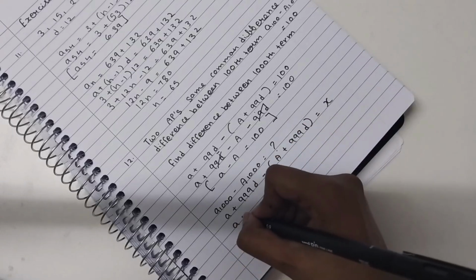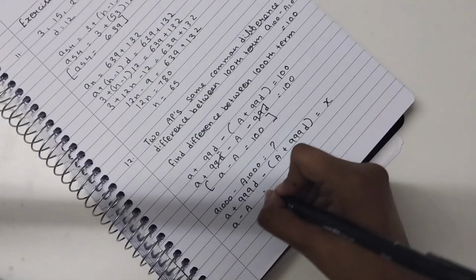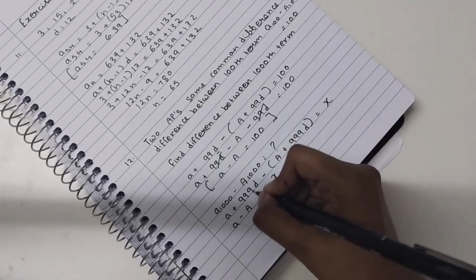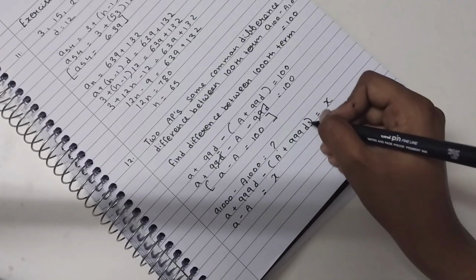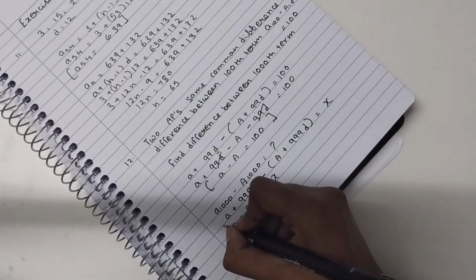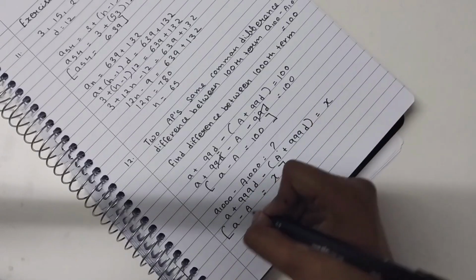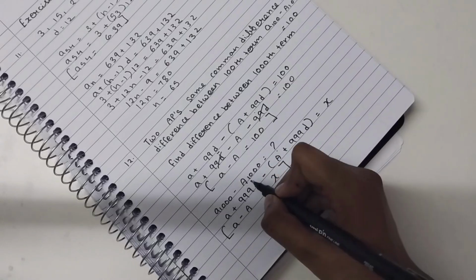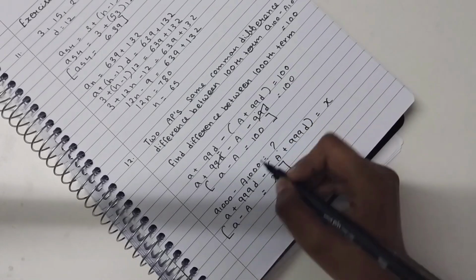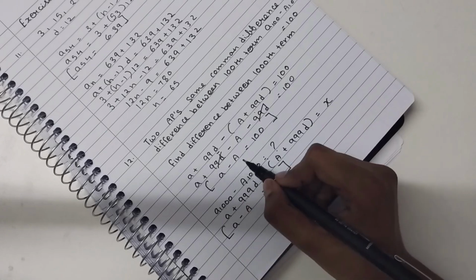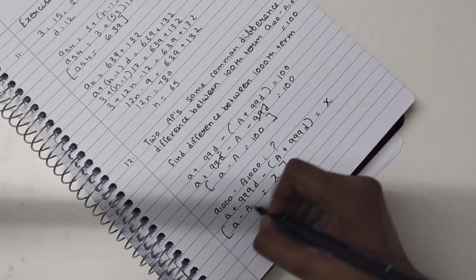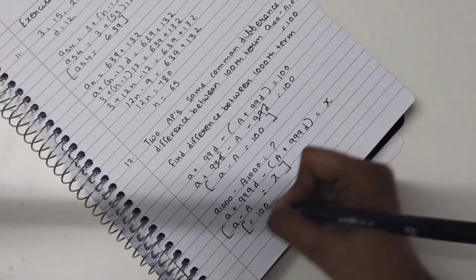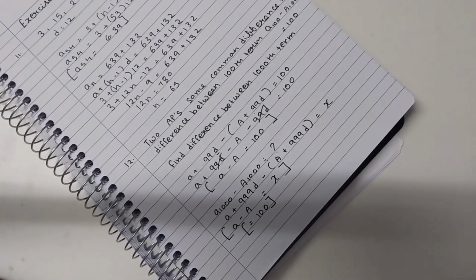Here 999d and negative 999d get cancelled, and we arrive at a minus capital A is equal to x. We've already found out that a minus capital A is equal to 100, so x is also equal to 100. So the difference between their 1000th terms is equal to 100.